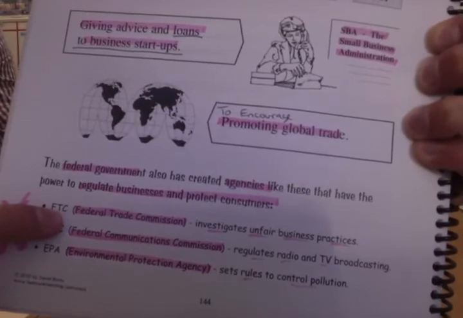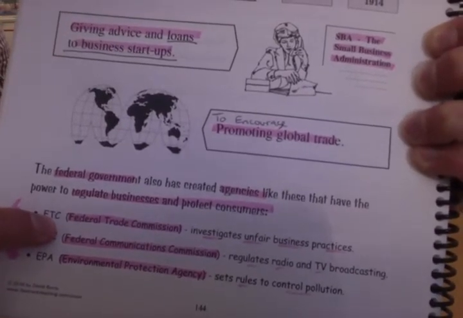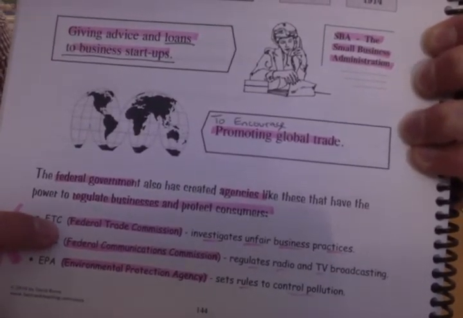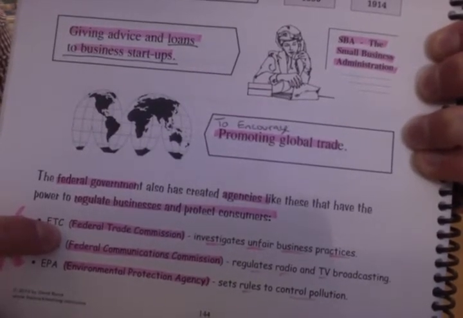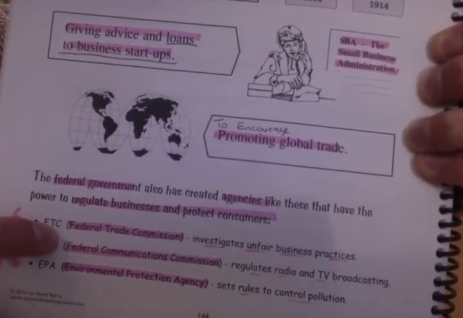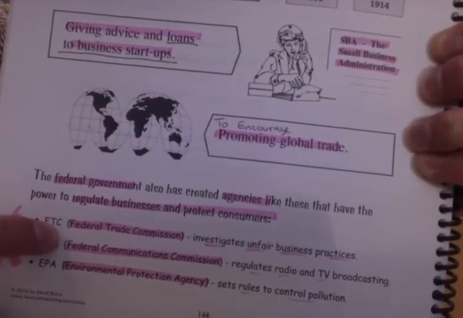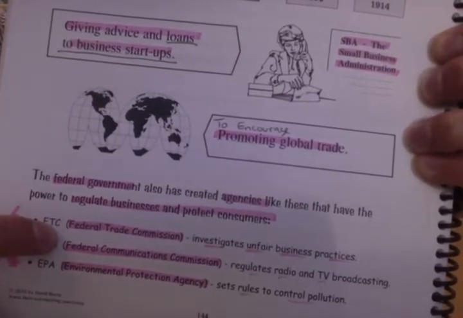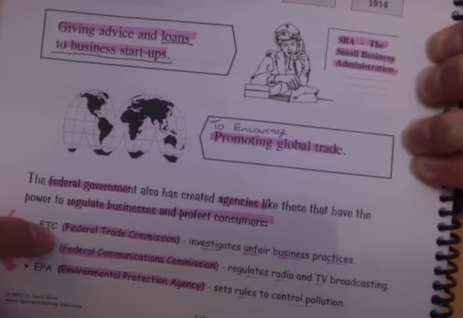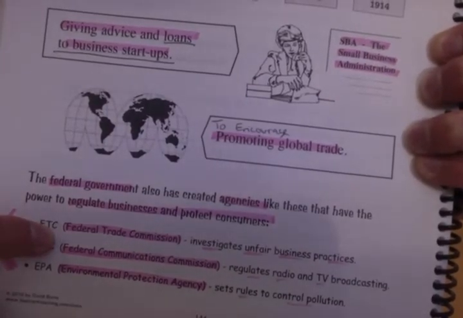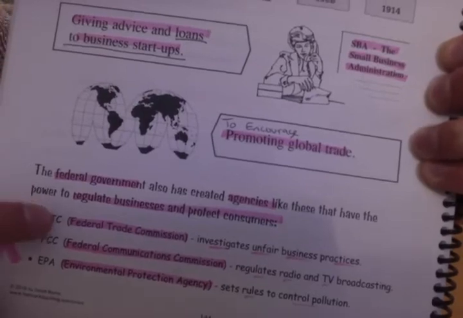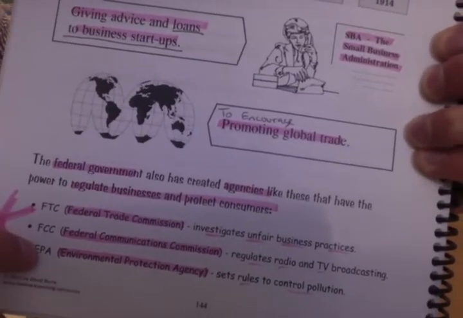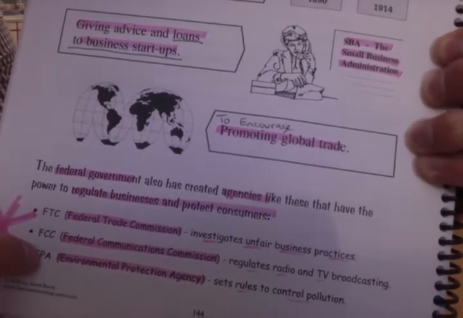We have first the Federal Trade Commission. They help investigate unfair business practices. Okay, so when the stock market crashed in 2007, there were a lot of businesses at fault for that because they were cooking the books, so to speak. They were putting down false profits, lying about it, and the FTC helped step in, and they helped prosecute those that were doing illegal business in the stock market.